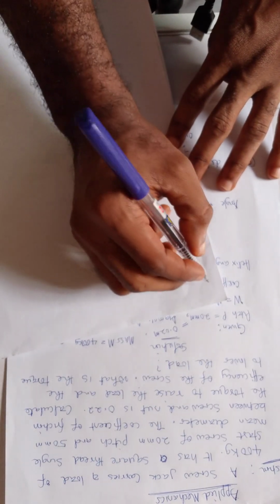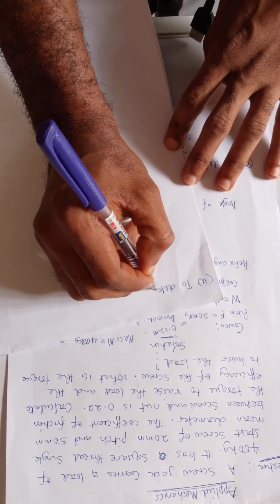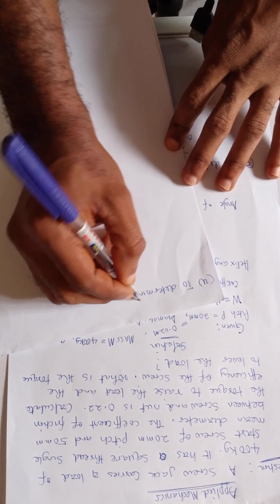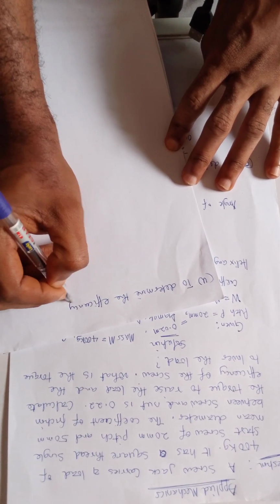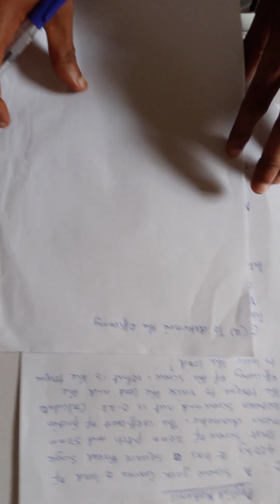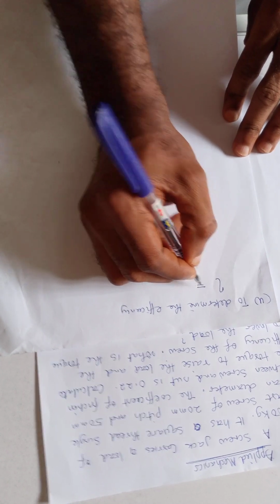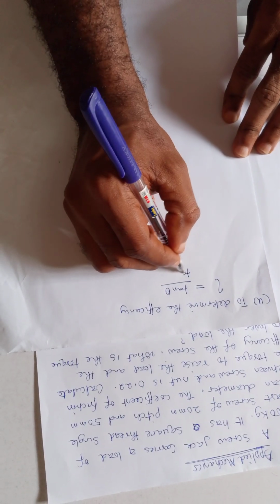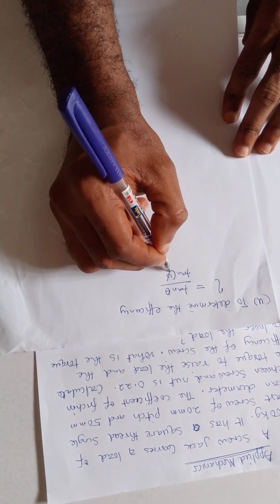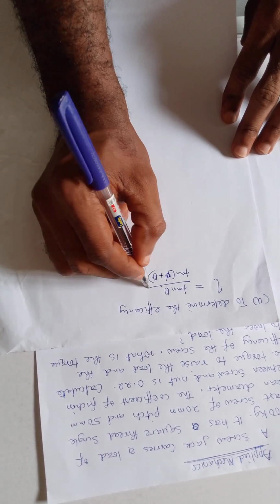The second part of the question is to calculate the efficiency. To determine the efficiency, we know that the efficiency is given by this formula: tan theta all over tan of phi plus theta.